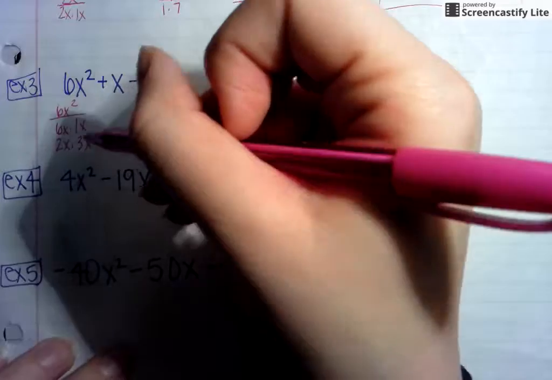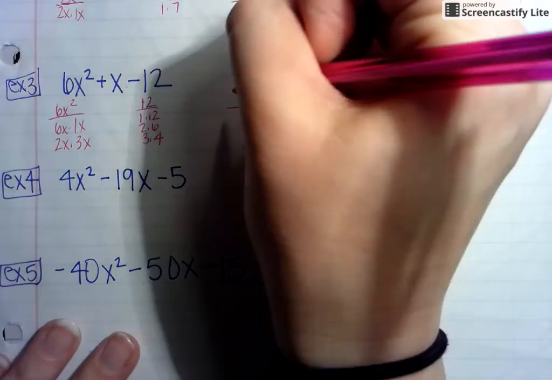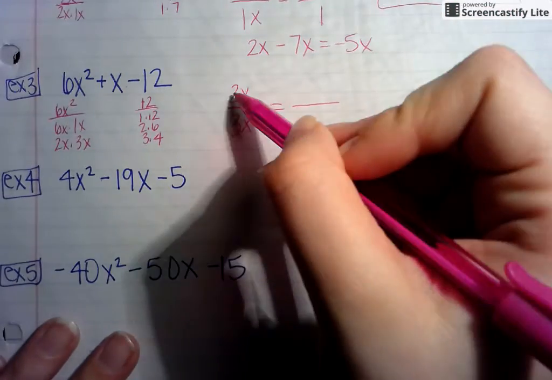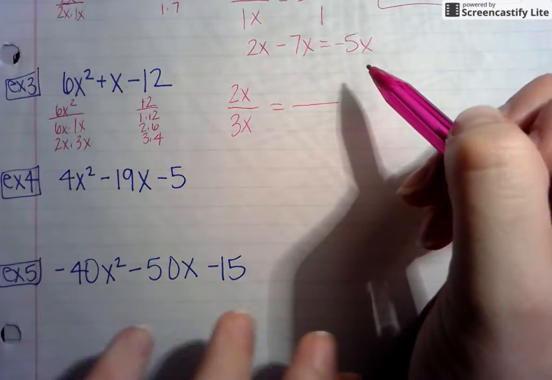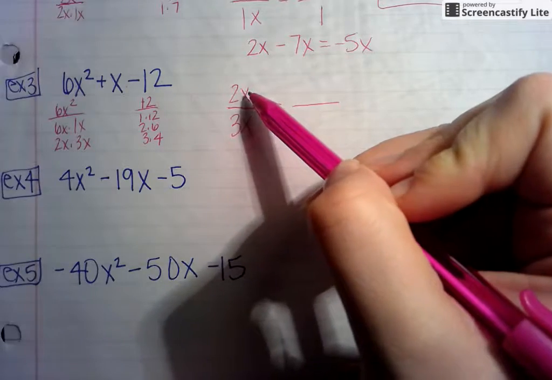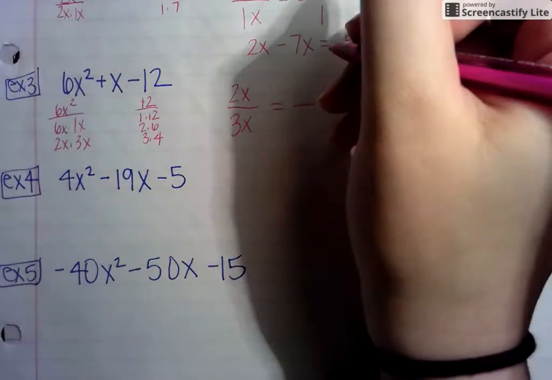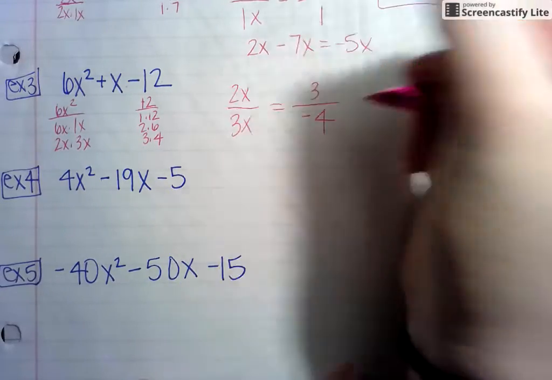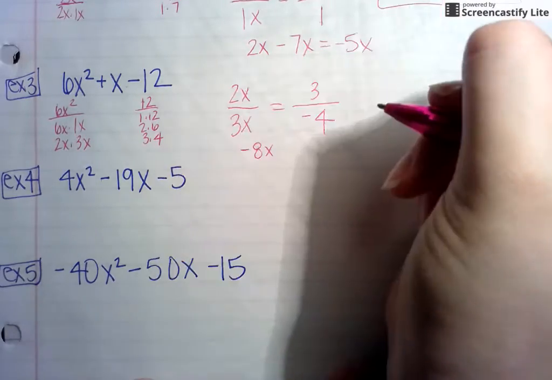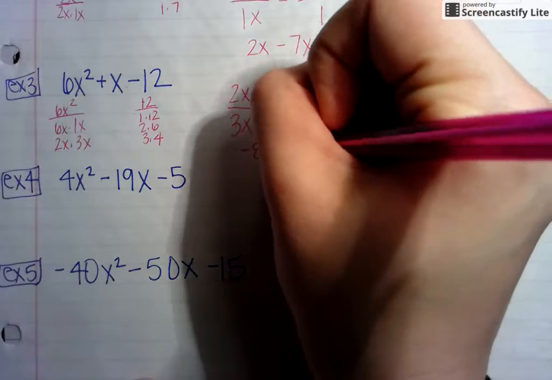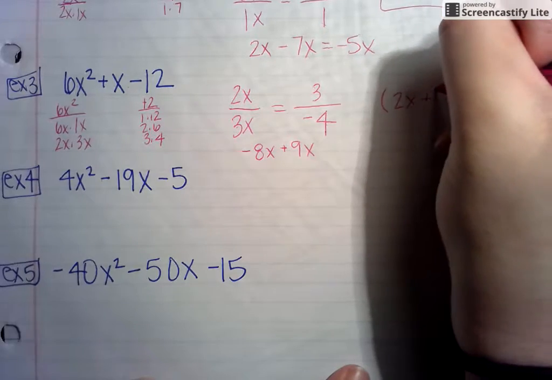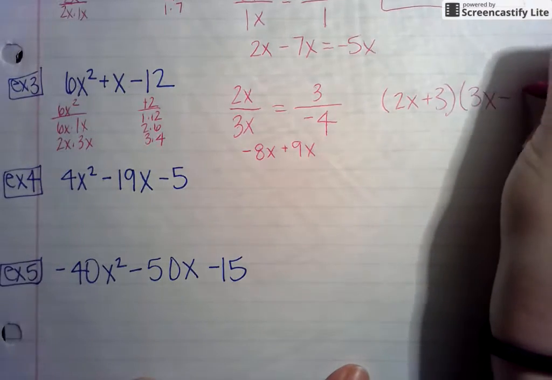You're going to have to do a guess and check. I'm going to choose 2x and 3x. Then I say to myself, what can I multiply to get me that negative 12? And I know one of them's got to be negative. If I did 1 and 12, that's not going to work. If I did 2 and 6, well, now I'm going to try 3 and negative 4. So if I did 2x times negative 4, that gives me a negative 8x, and 3 times 3 gives me a plus 9x. So that's going to give me that positive 1. So my two binomials are 2x plus 3 and 3x minus 4.